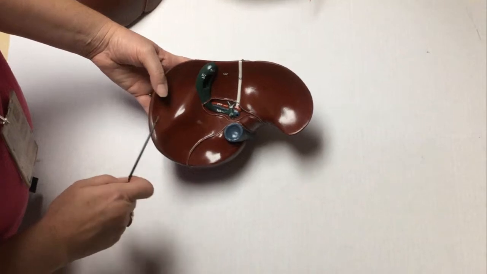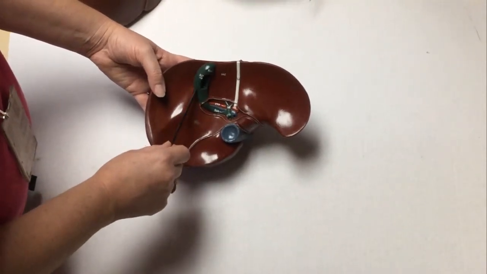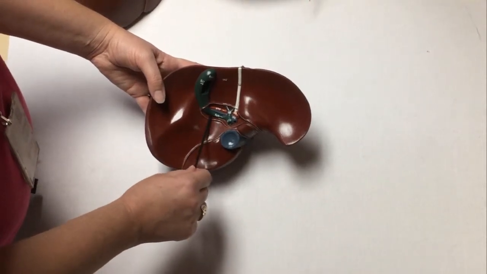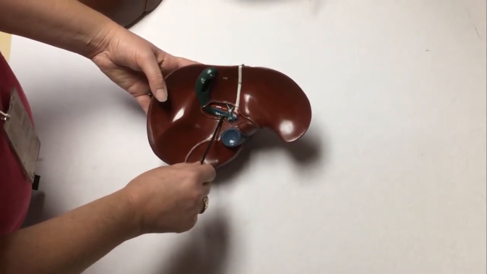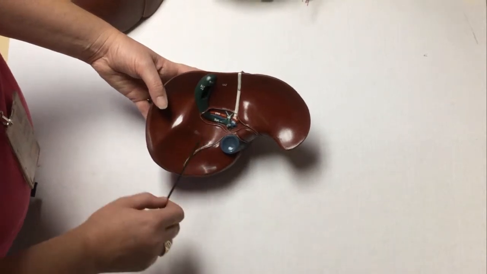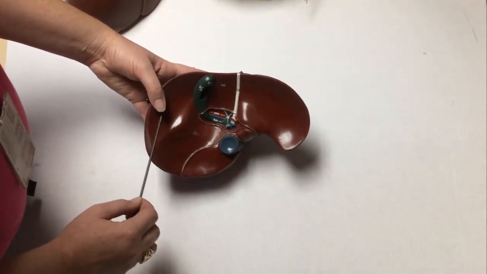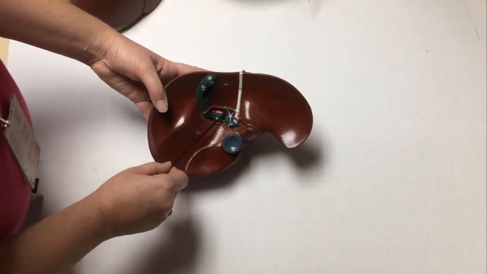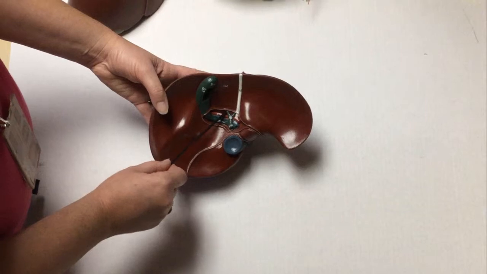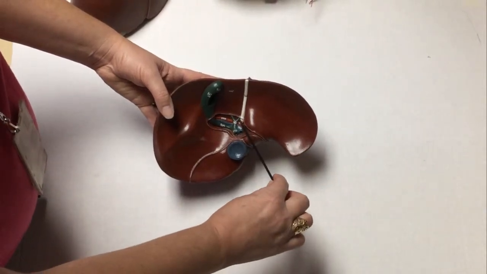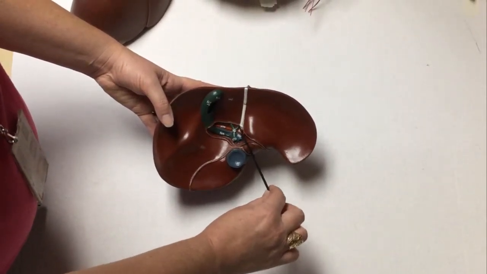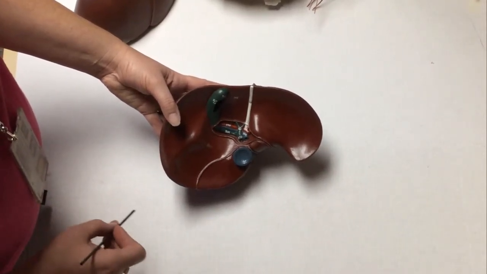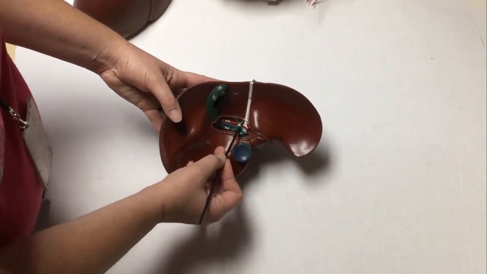So first we'll start with the gallbladder. You can see it here. Coming out of the gallbladder is a short passageway called the cystic duct. Coming from each lobe of the liver, you have a hepatic duct. So you can see two of them up here. There's the right one on this side coming from the right lobe, and then the left hepatic duct coming from the left lobe. Where both of the hepatic ducts join up together is referred to as a common hepatic duct.